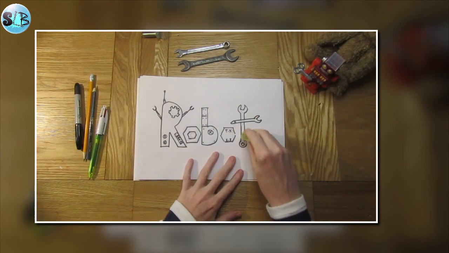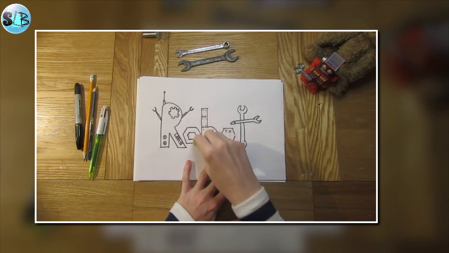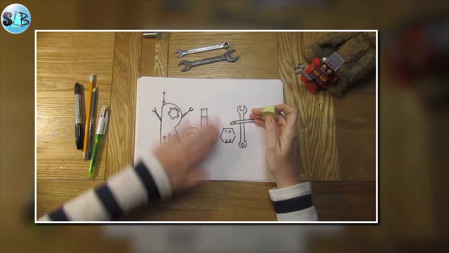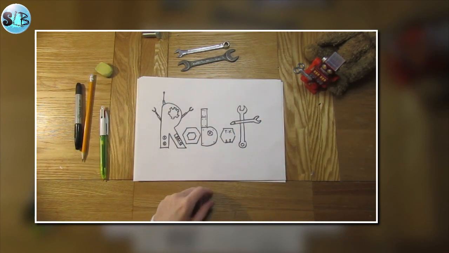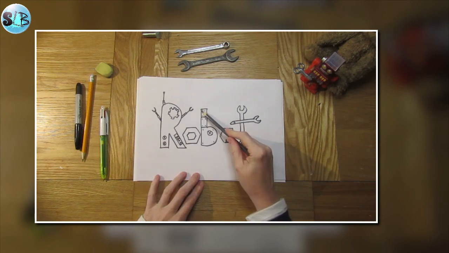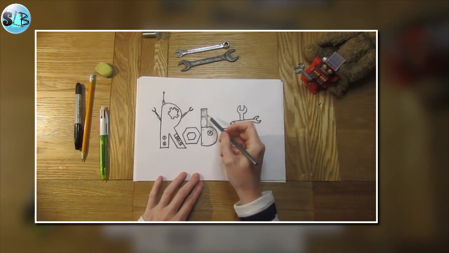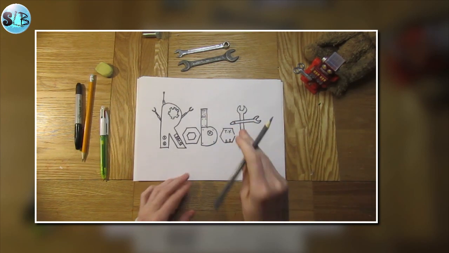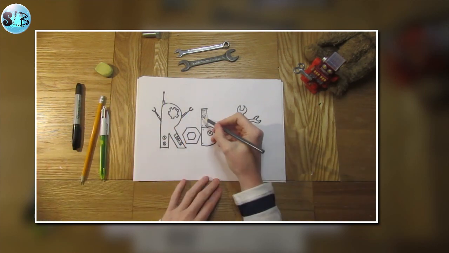Okay, then you can rub out any pencil lines you don't want. And then it's up to you, you can colour this in. So I'm going to go with grey. I want this one to look a bit shiny, so to help you do that, if you haven't got a grey pencil, you can just use your drawing pencil.